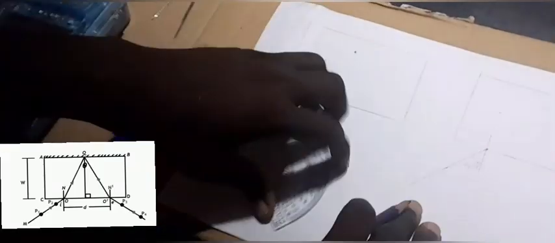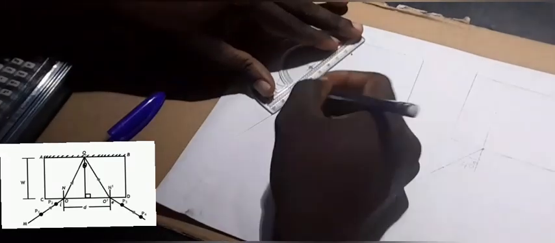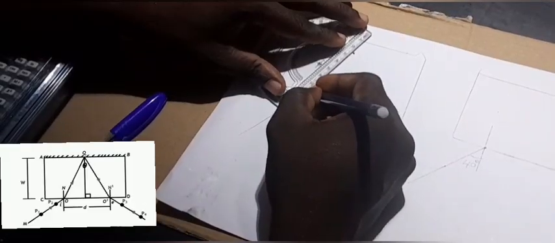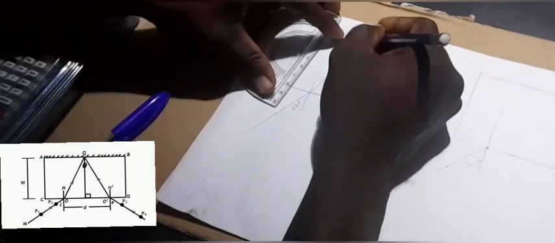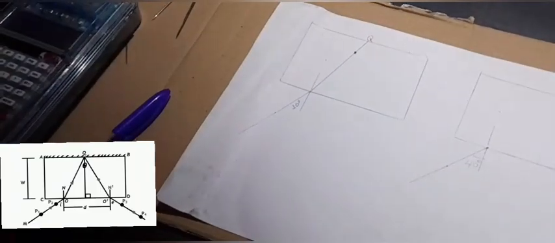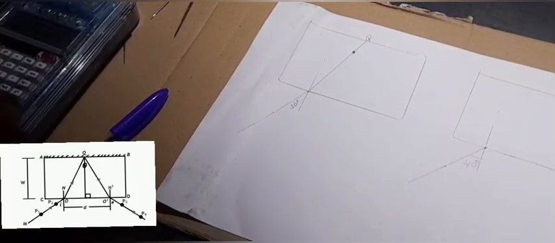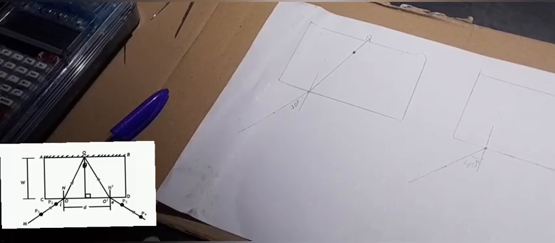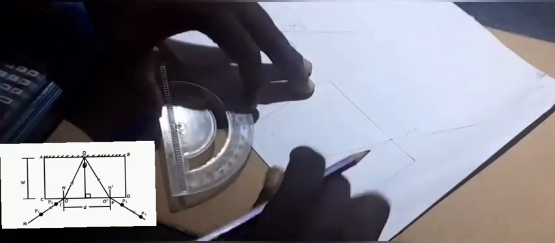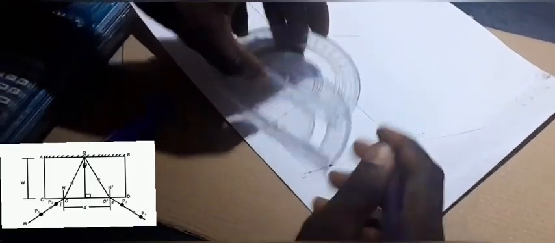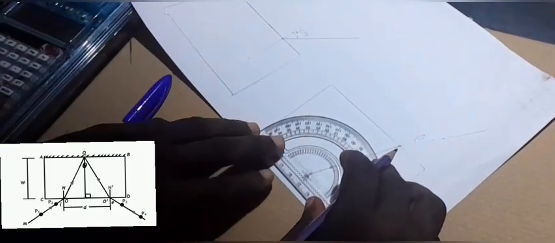Once I do that, I'm going to draw from here straight to this point like that. This point here is point Q. The next thing I have to do now is, at point Q, I'm going to draw a normal. You see, I'm doing it on the reverse side. So at point Q, I'm going to draw a normal, a perpendicular there.